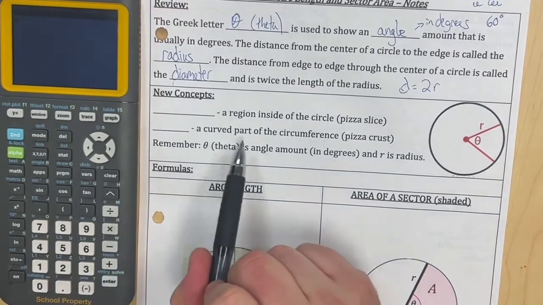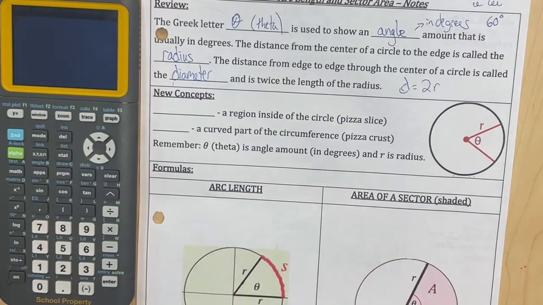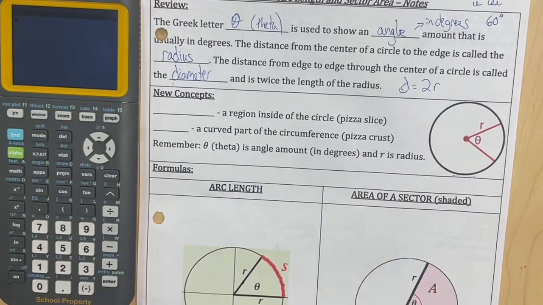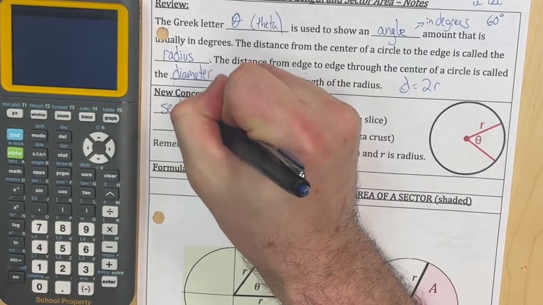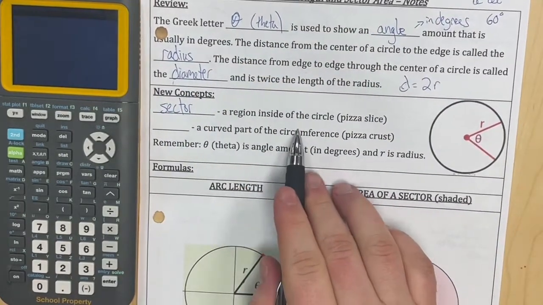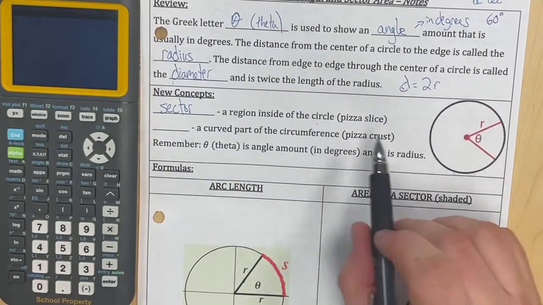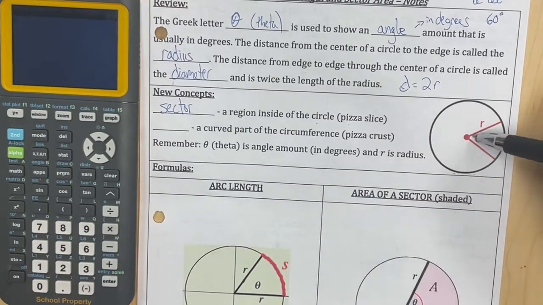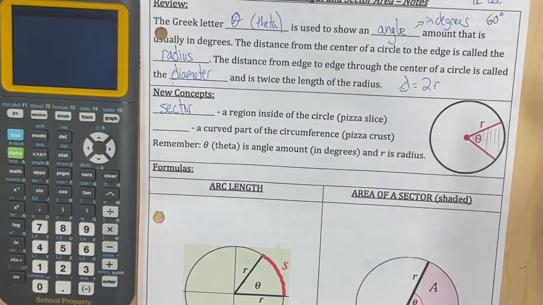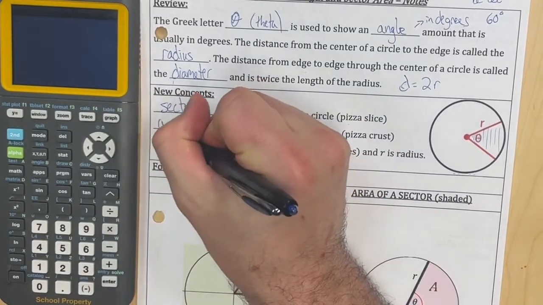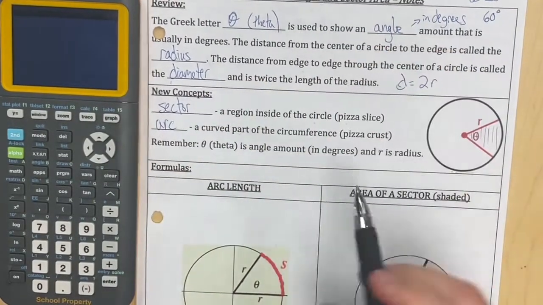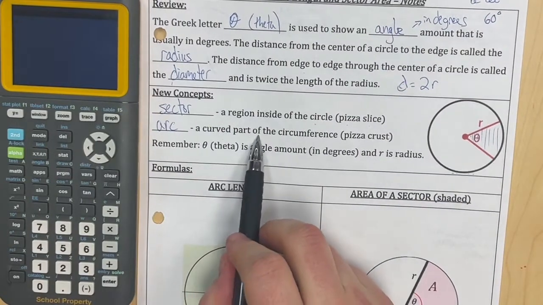So some new concepts. Let's say the sector. The sector is going to be a region inside the circle. So that's going to be that pizza slice. We're going to be talking about this shaded region, that's going to be the sector. However, the arc, A-R-C, is going to be a curved part of the circumference.